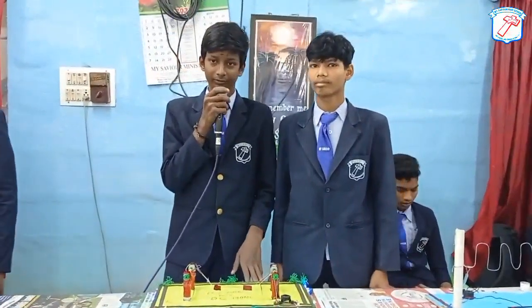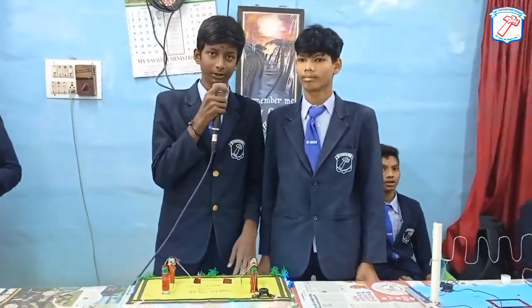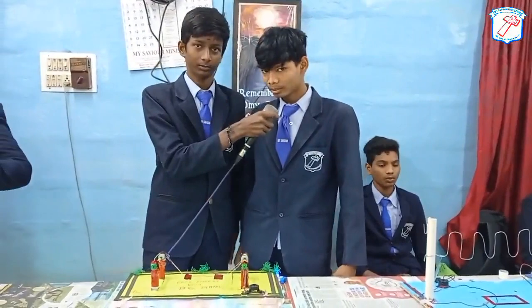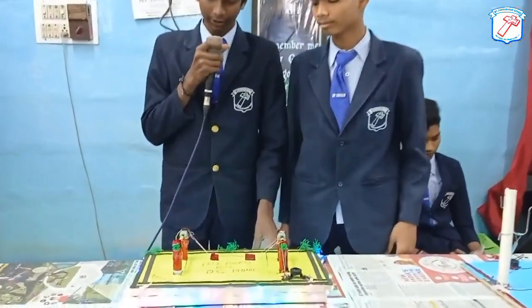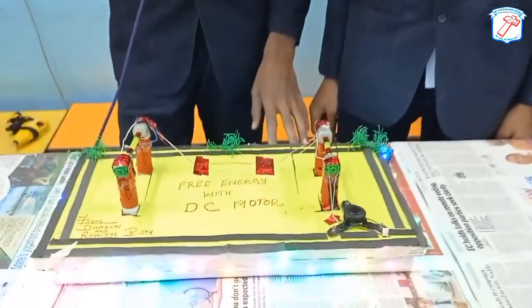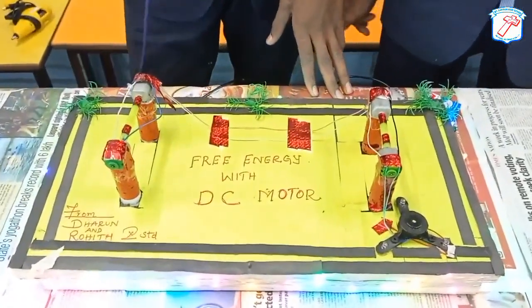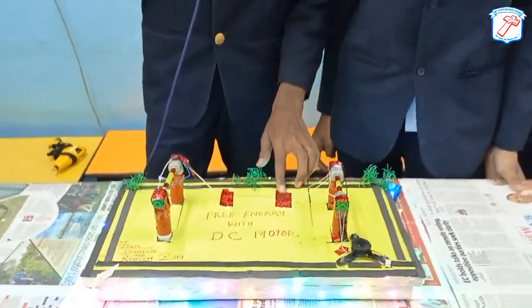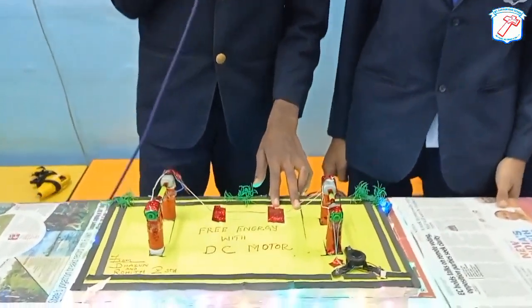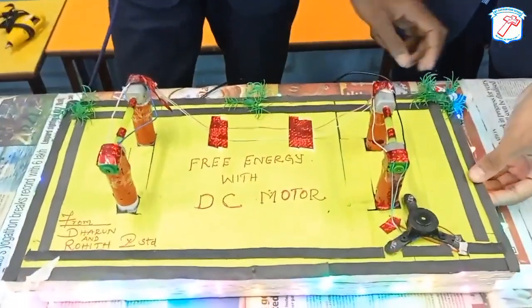Good morning, sir. Myself Tarun and this is my partner. Myself Rohit. I am studying 10th standard. Today I am going to explain free energy with DC motor. The DC motor goes from this method and the light goes from the DC motor.